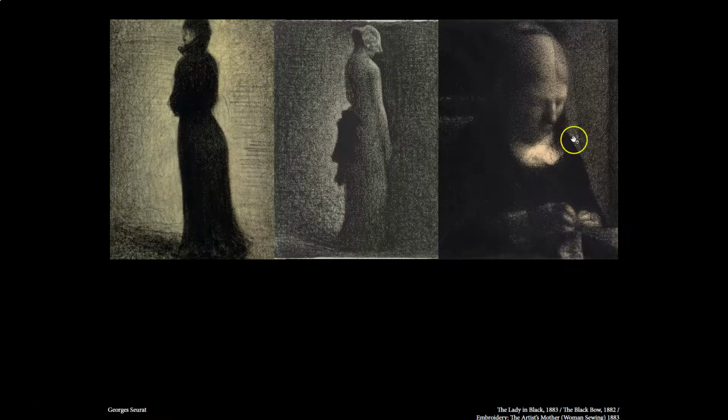And then this drawing of his mother here has even more complications in terms of the darks and the lights bleeding in and out of each other, and that's an effect called sfumato, and we'll pick up looking at that much later in the semester.